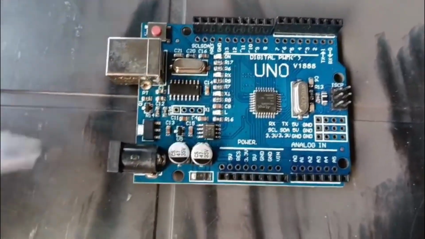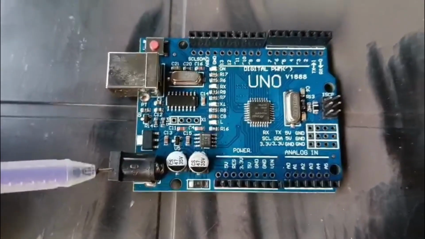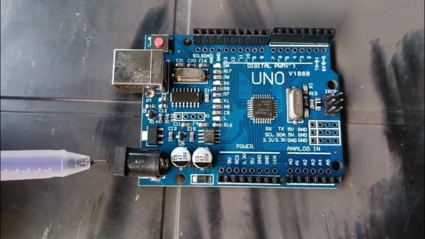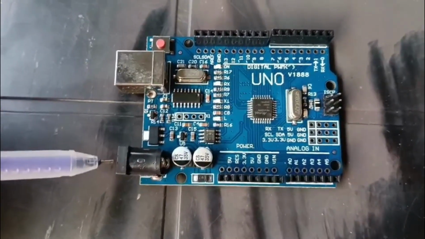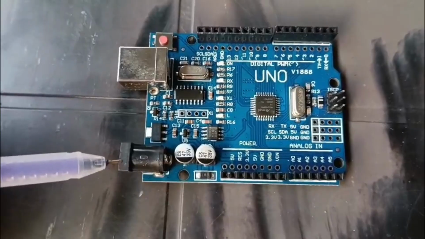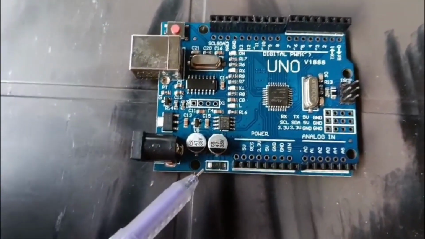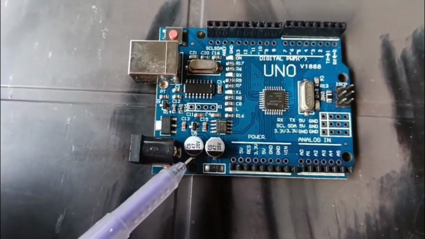Now you can see here is a black color thing, that is called a jack. Here you can connect a battery or something. You can add an external power supply to the Arduino UNO board. You can see these two things.